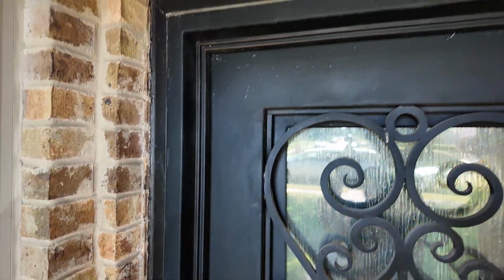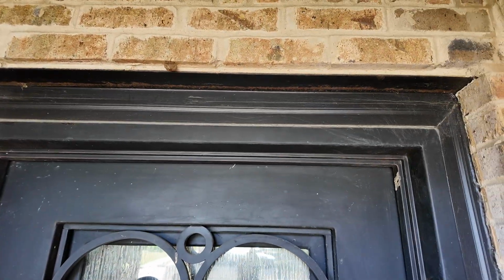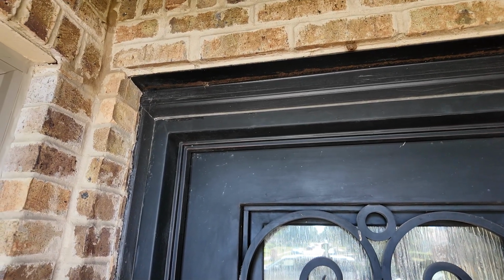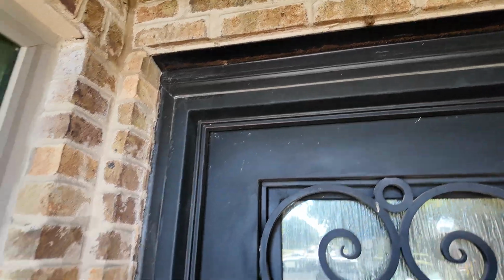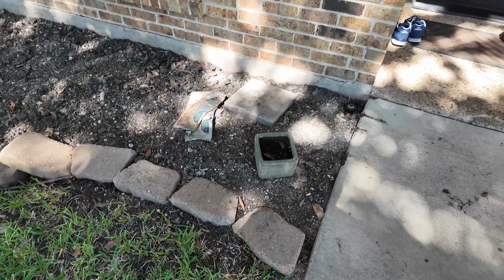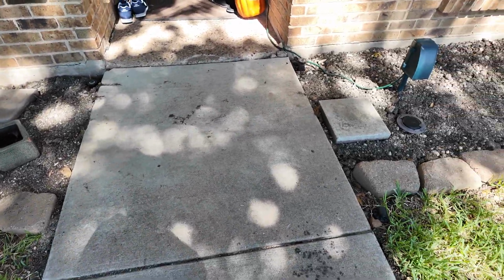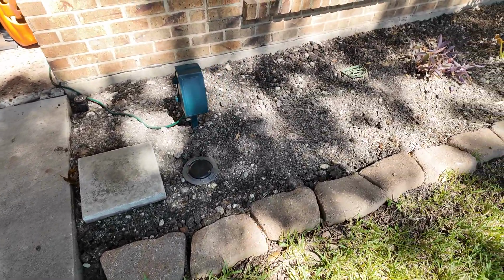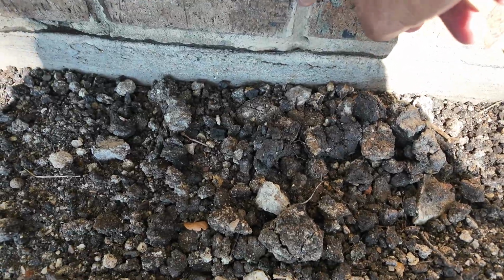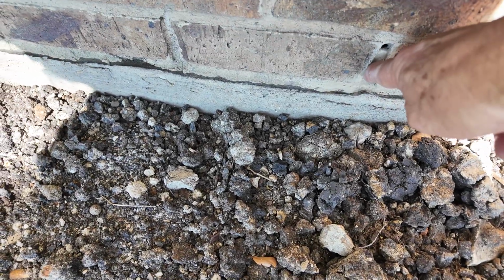Okay. We come over here. These metal plates are called lintels, and they support the brick. It's not the same with wood. And if we look around our foundation perimeter, we don't have adequate... It looks like somebody's gone in here and sealed it up. Right here, somebody sealed that up.